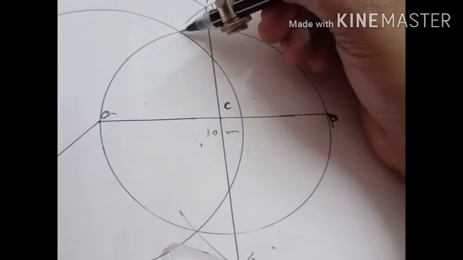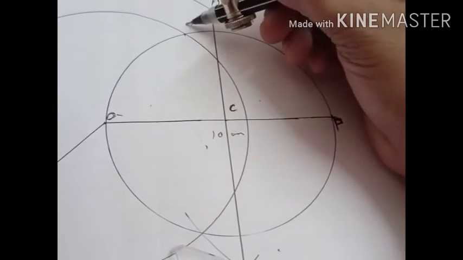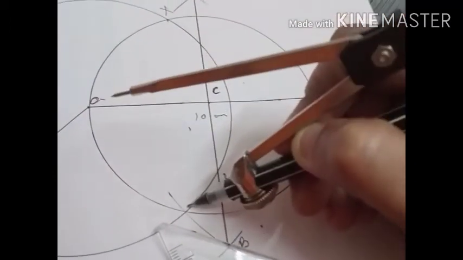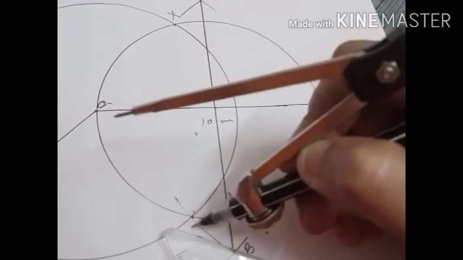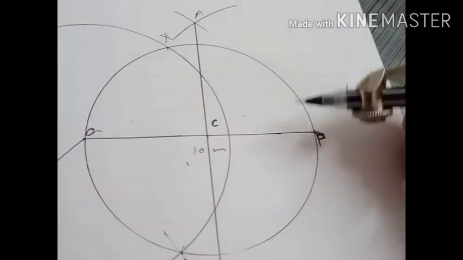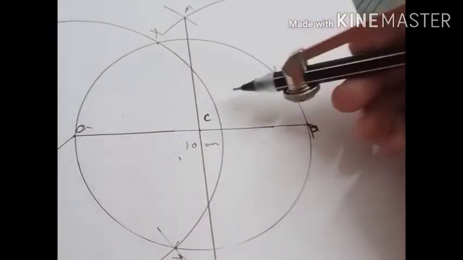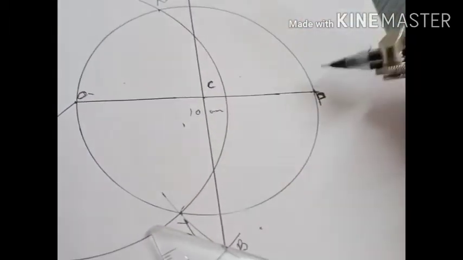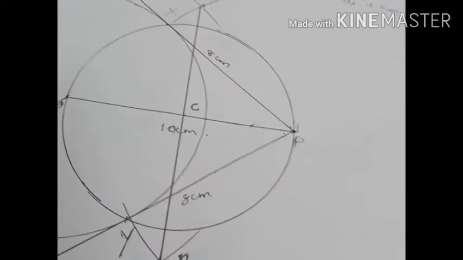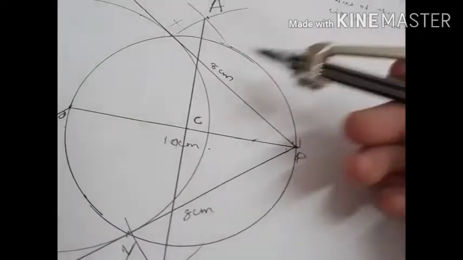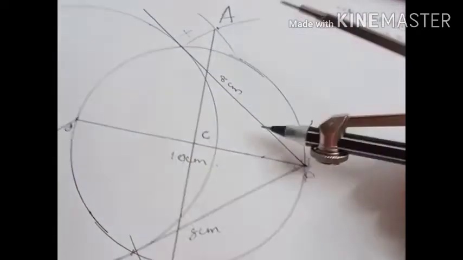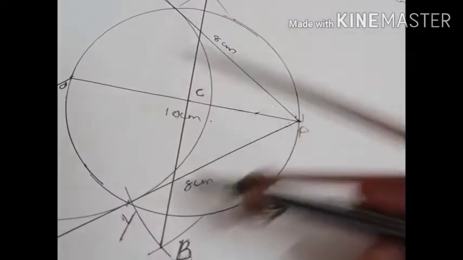Then this new circle intersects the first circle in 2 points, that are the points of contact X and Y of the tangents. Next step is we have to join PX and extend, and PY and extend. So using a ruler, we join PX and extend that line, and PY and extend that line.